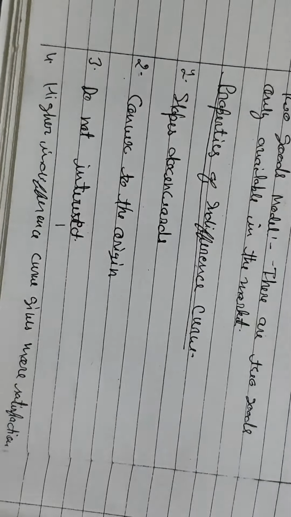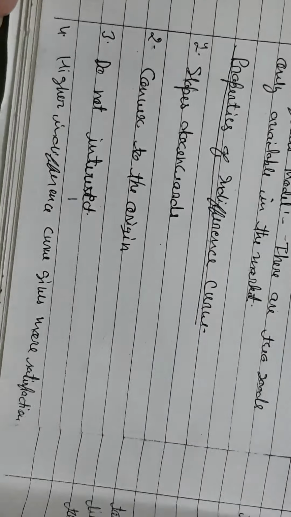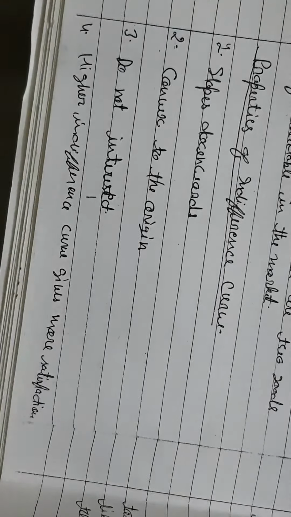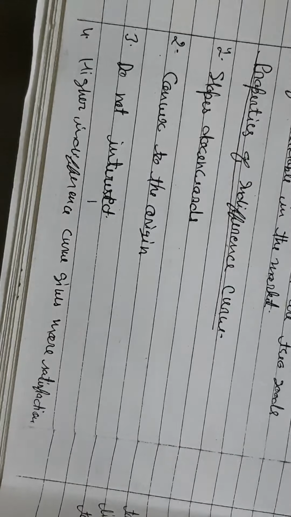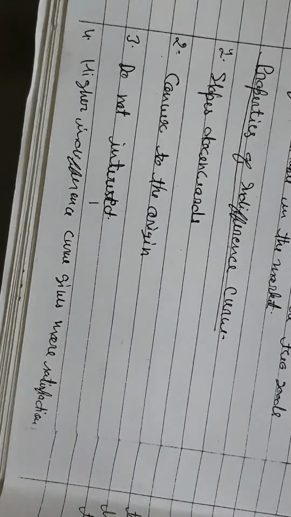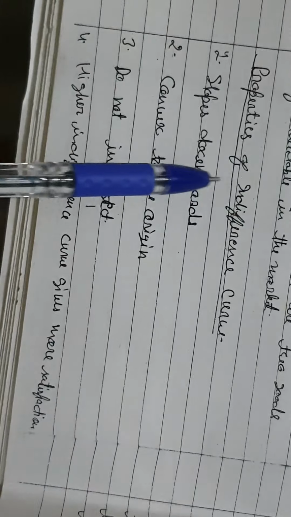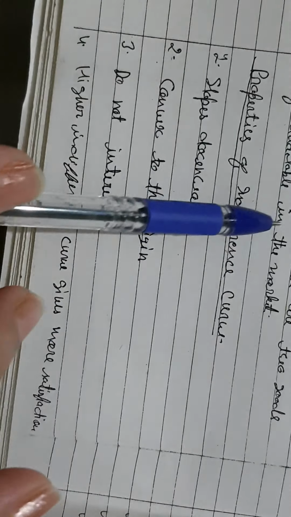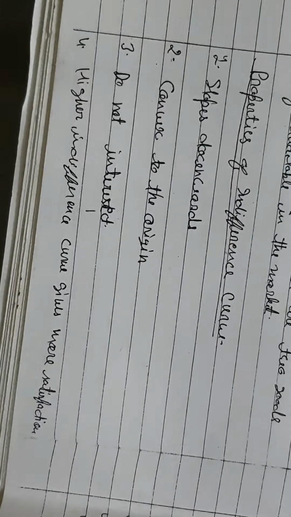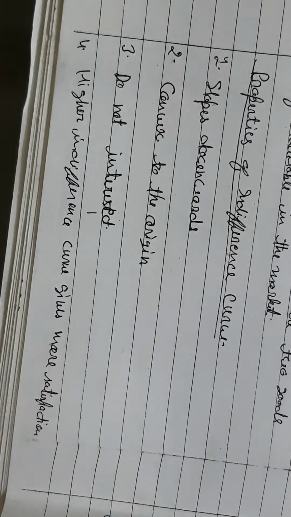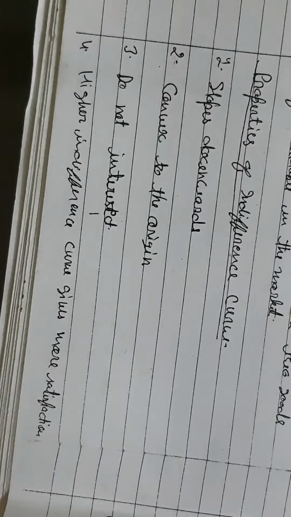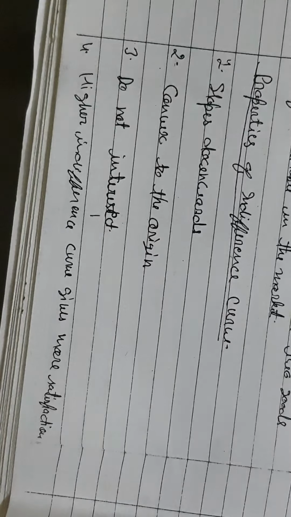So here you can see the properties of the indifference curve. First point is that it slopes downwards, slopes negatively. As you know, when we draw an indifference curve like this, its slope is negative. If we increase x, y will be decreasing. So this is called negatively sloped.